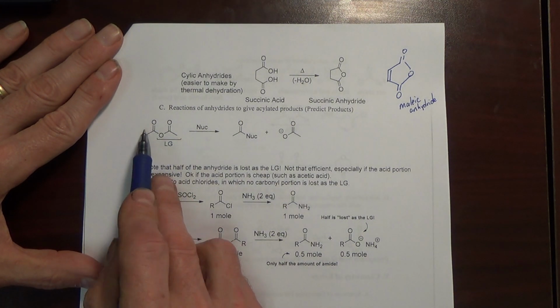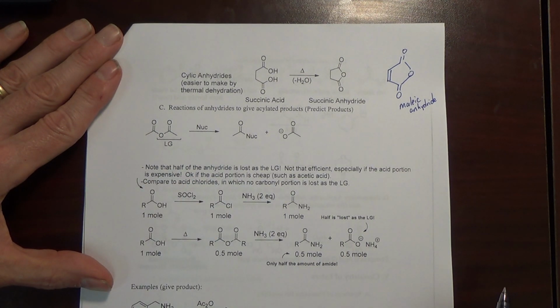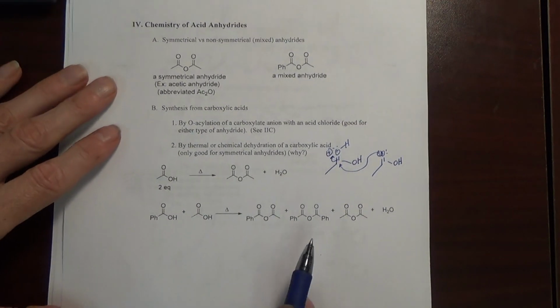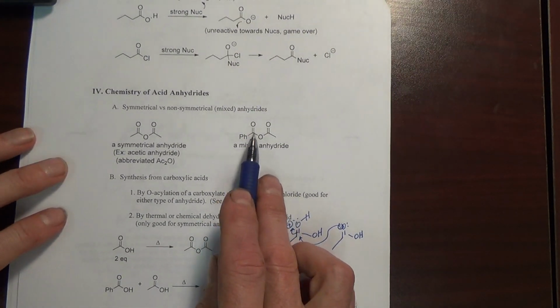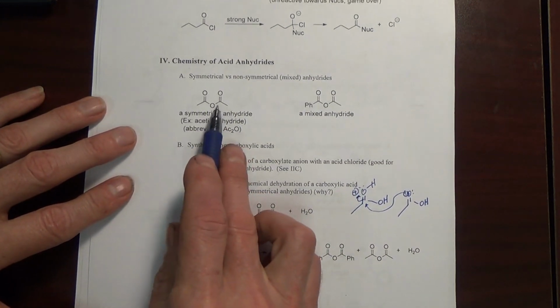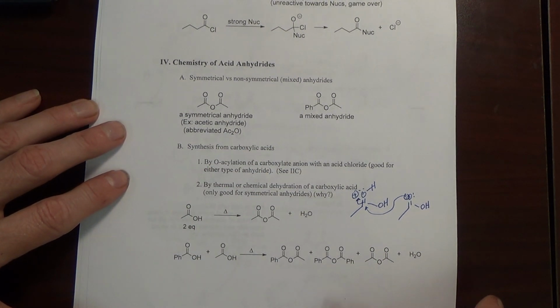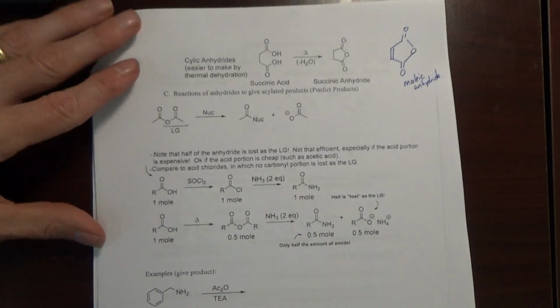Now, if your anhydride is symmetrical, it doesn't matter which carbonyl you attack. If it is a mixed anhydride, you will have to decide which carbonyl is most reactive. But with acetic anhydride, you don't have to make that choice. They're identical. Or any other symmetrical anhydride.